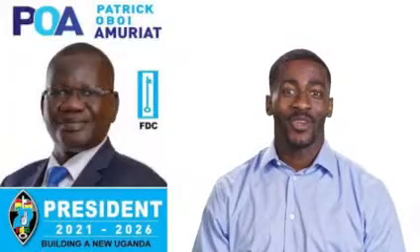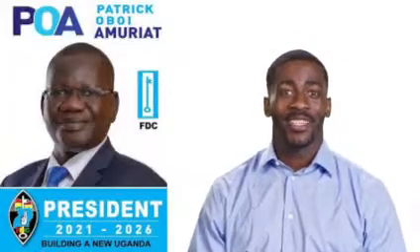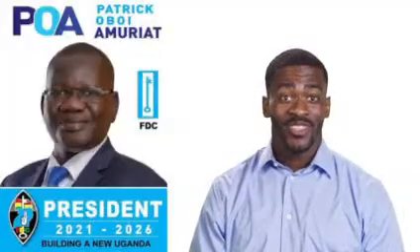Patrick Amuriat is the presidential candidate of the Forum for Democratic Change, also known as FDC. He leads one of Uganda's oldest opposition parties, which for many years was associated with veteran opposition politics. His campaign has focused on electoral reforms, lowering the cost of living, strengthening democratic institutions, and promoting accountability in government. The FDC traditionally draws support from longtime opposition voters and parts of eastern Uganda.